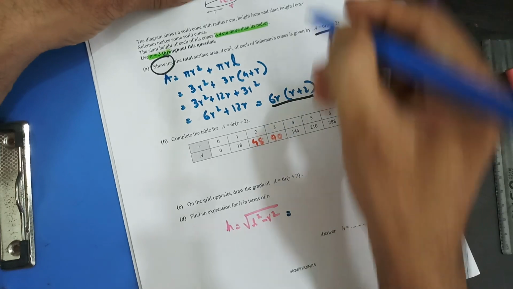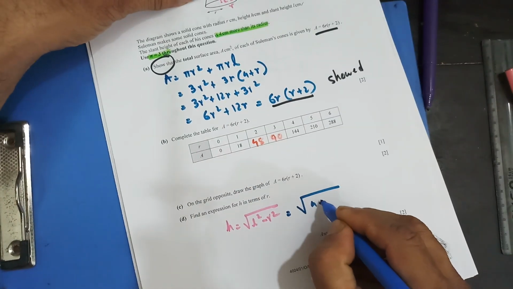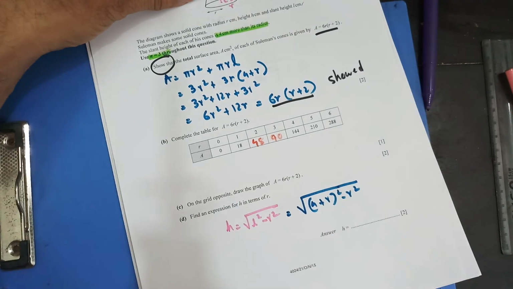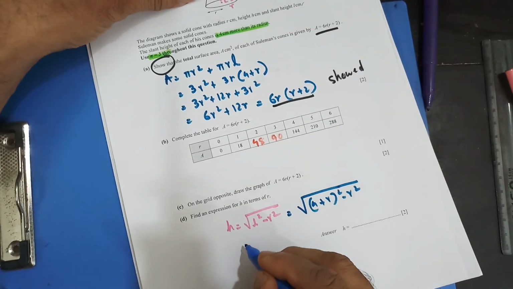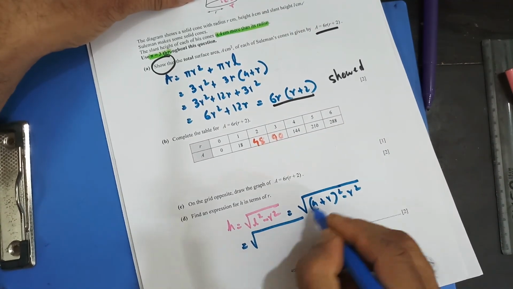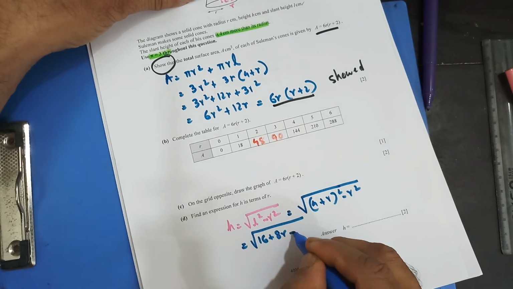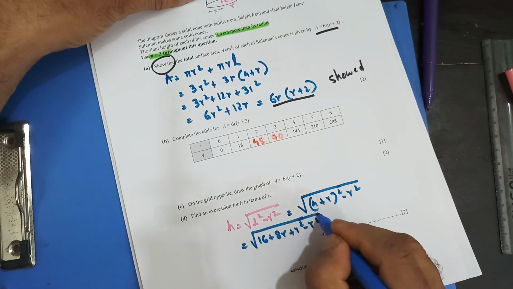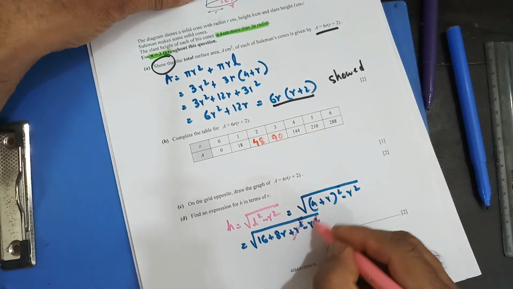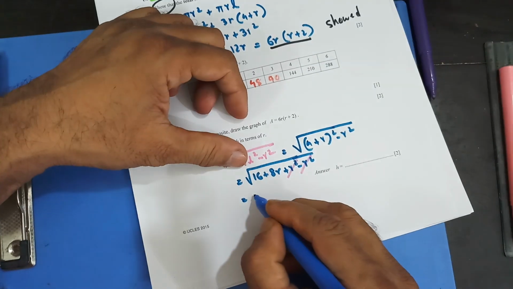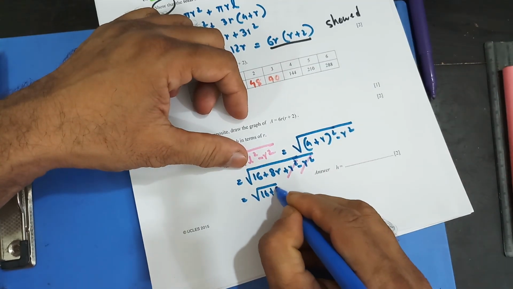L is 4 plus r, so (4 plus r) squared minus r squared. Taking the bracket off, it's 16 plus 8r plus r squared minus r squared; the r squared cancels. So I have the square root of 16 plus 8r.